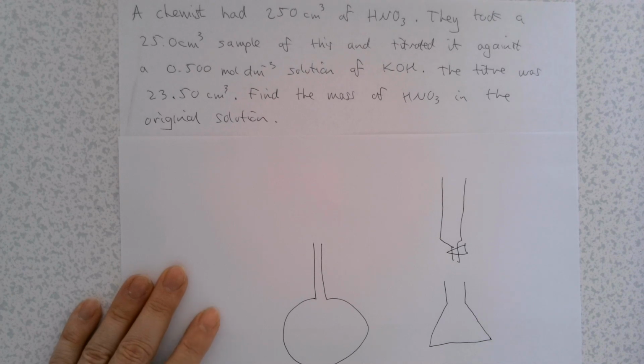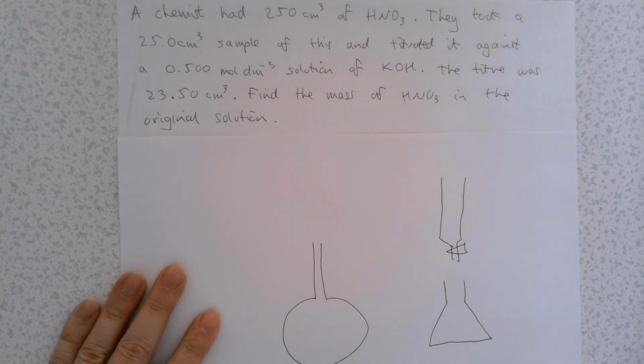So, sentence number one, a chemist had 250 centimetres cubed of nitric acid. Now the thing that's 250 centimetres cubed is going to be in the volumetric flask. You can get other sized volumetric flasks, so you can get 100 centimetres, 150, but the 250 is going to be in the volumetric flask.